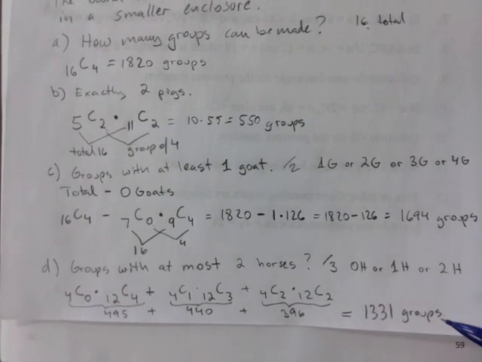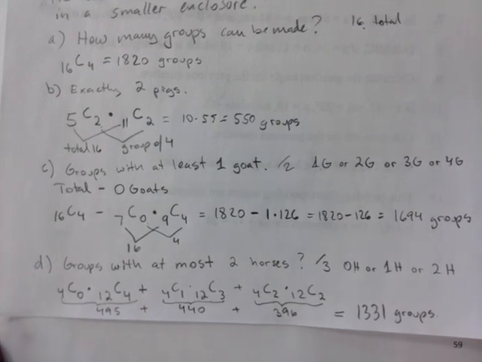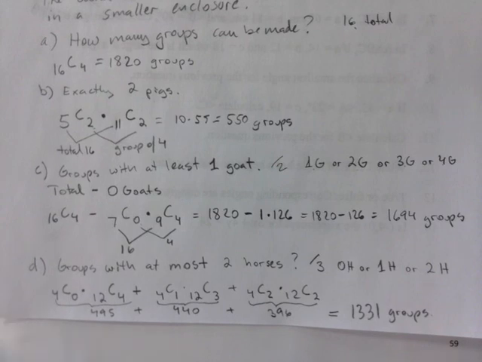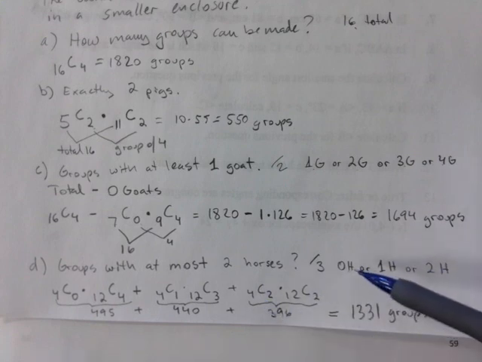With at most, here I don't use indirect. I just flat out focus on the cases that this question is considering, right? At most 2, so 0 or 1 or 2. Okay.